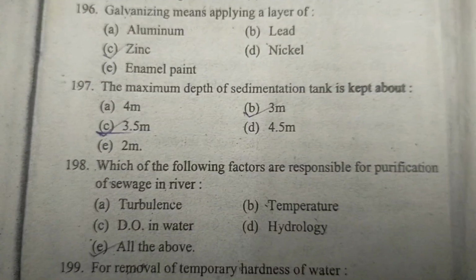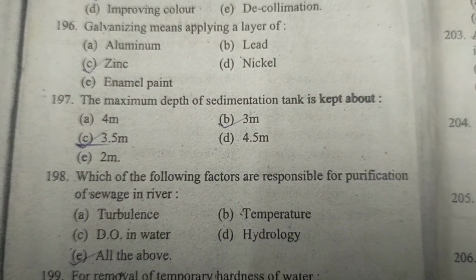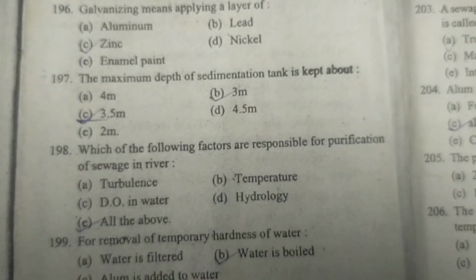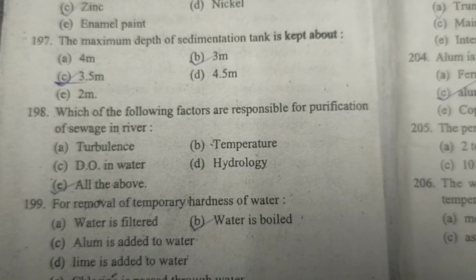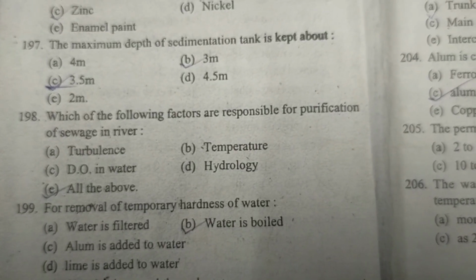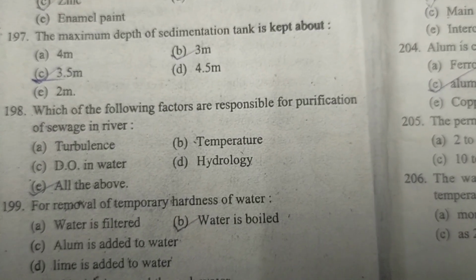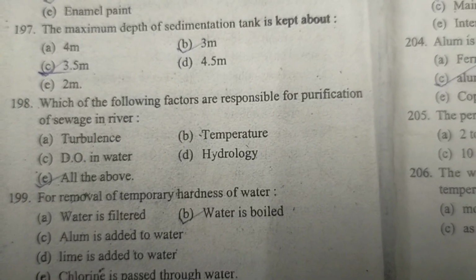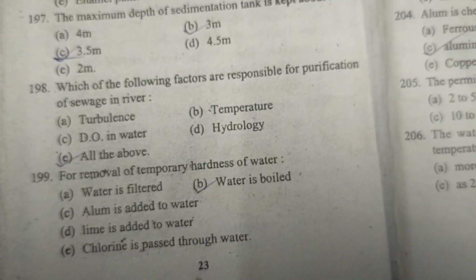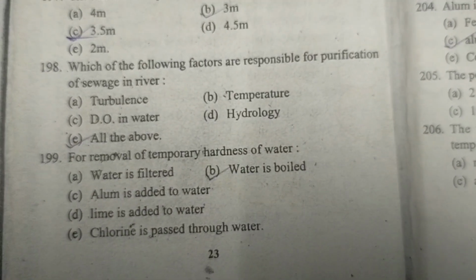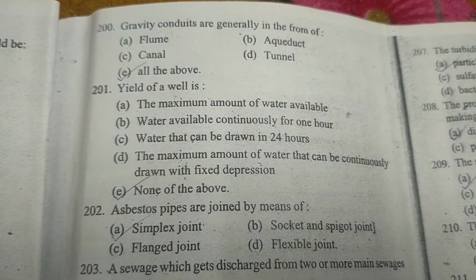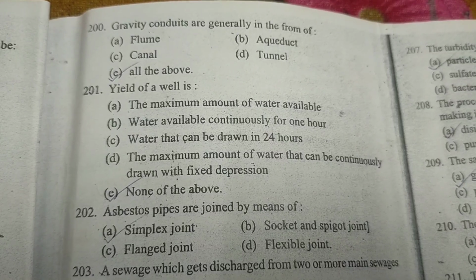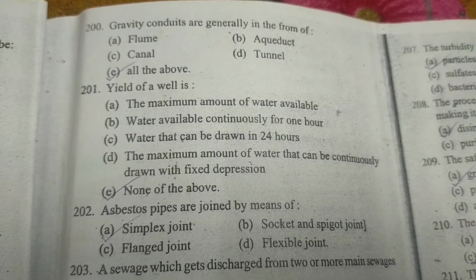The maximum depth of a sedimentation tank is kept about 3 meters. Which of the following factors are responsible for purification of sewage in a river? Turbulence, temperature, DO in water, hydrology. For removal of temporary hardness of water, water is boiled. Gravity conduits are generally in the form of flume, aqueduct, canal, tunnel.